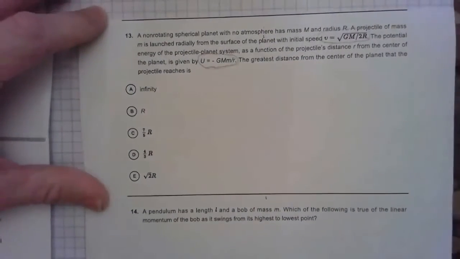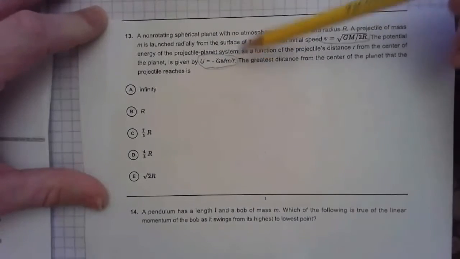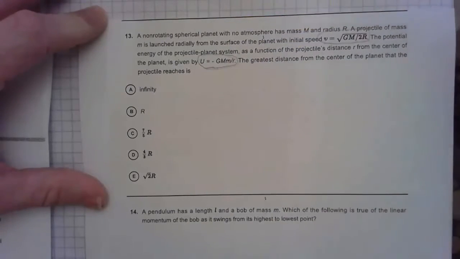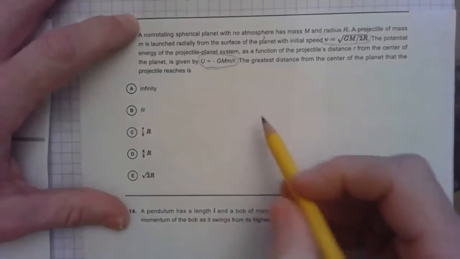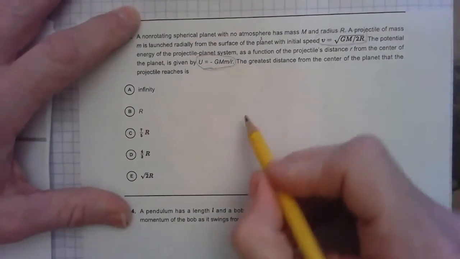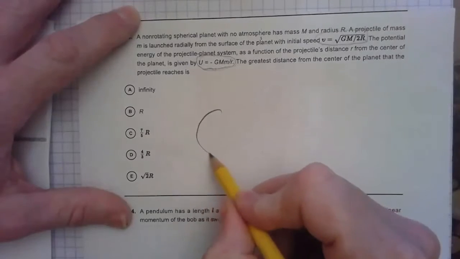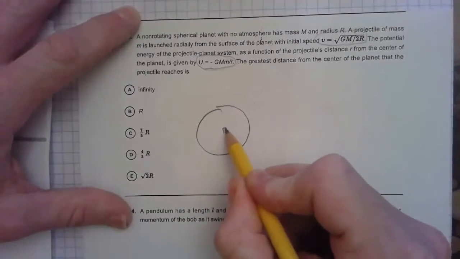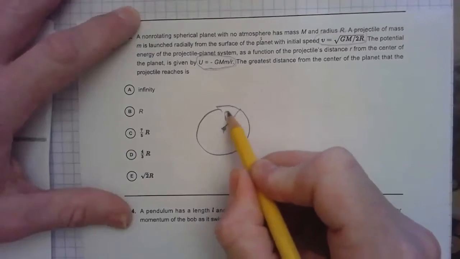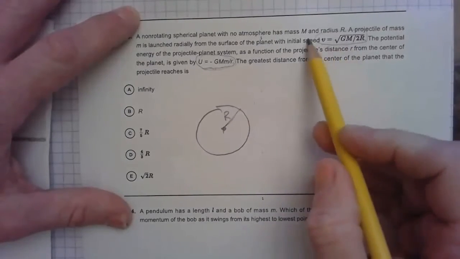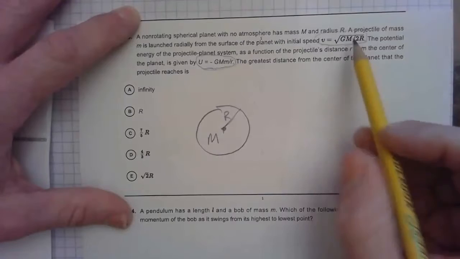Now, for this one, I don't know if we need all that information, but as a physics teacher, I need to run that past you. Non-rotating spherical planet with no atmosphere. Okay, it's interesting. With a mass M and a radius R. So here's our planet, and its center, because that's going to be important. Radius is R. Mass is big M.